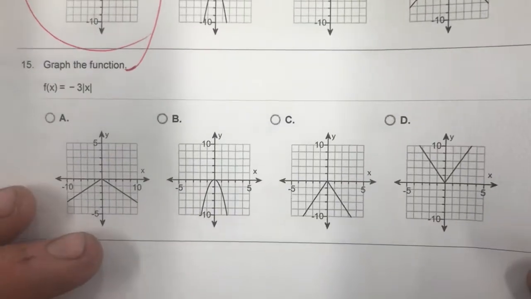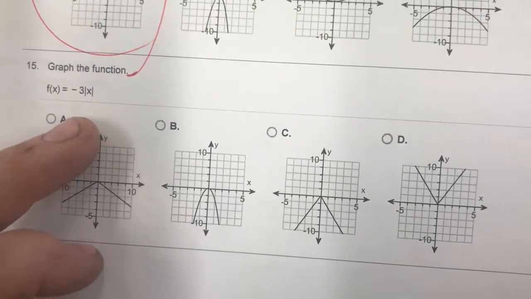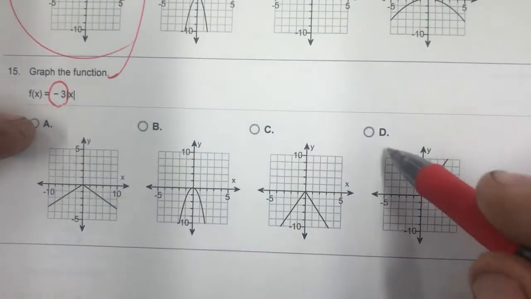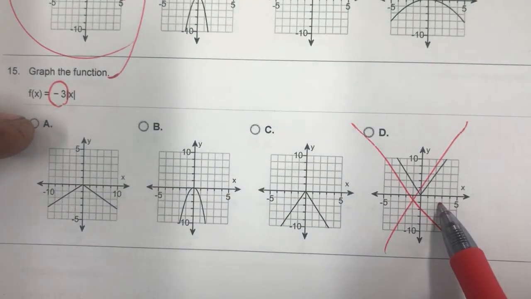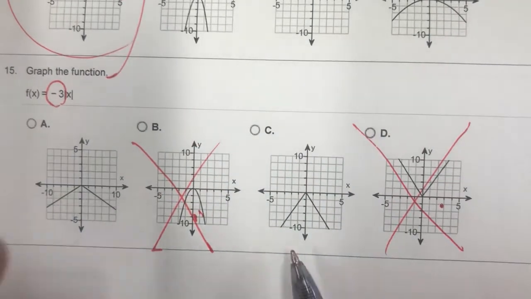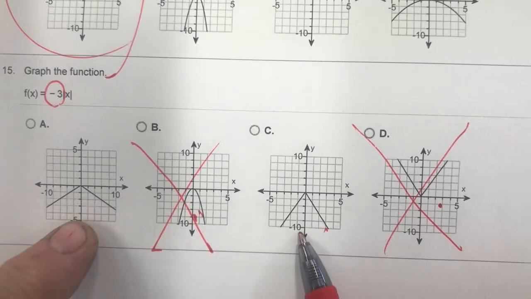Now, what about this one here? All right, we got this absolute value function. They all do the same thing as far as transformations. To see my negative 3, first it's negative, which means it's going down. So it can't be this one. That one's going up. It's got to be one of these two. This is a quadratic, so that's not it. So it's got to be one of these two that's going down here.